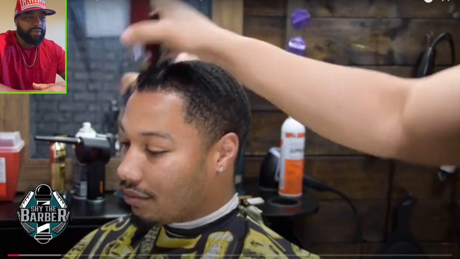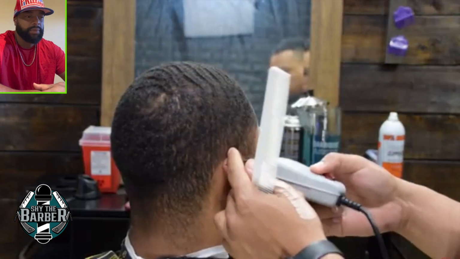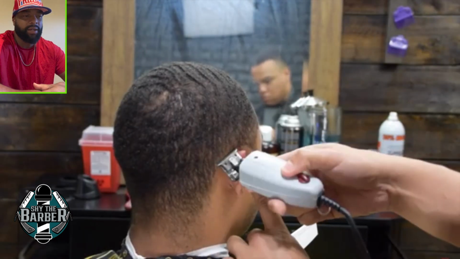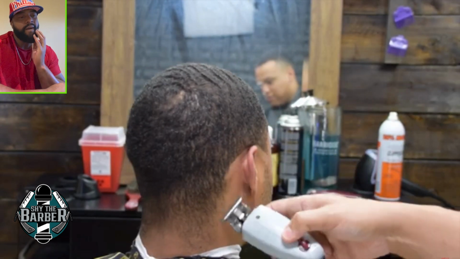So his hair was pretty much already at wavelength. So I just ran over it with the 1.5 guard. Okay, there your guideline go. And then here we're just gonna go ahead and make our guideline for the drop fade.